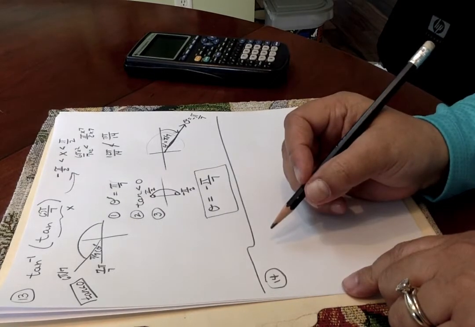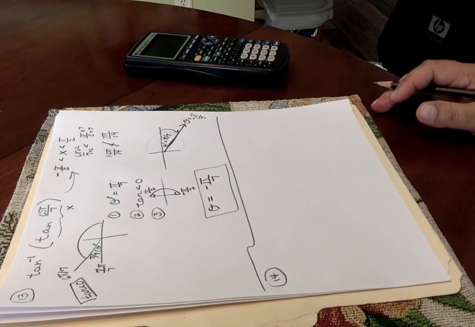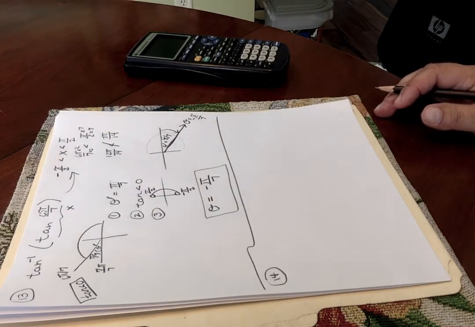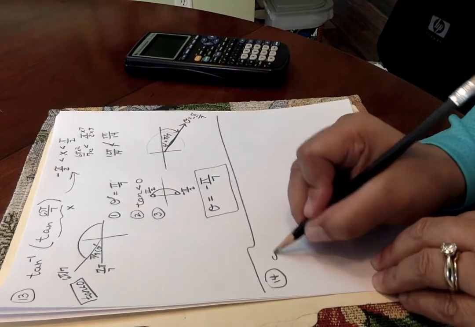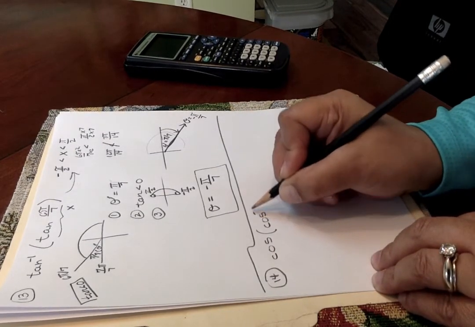In problem 14, this is also a composite problem. Let me copy that problem real quick. That is regular cosine on the outside, inverse on the inside.